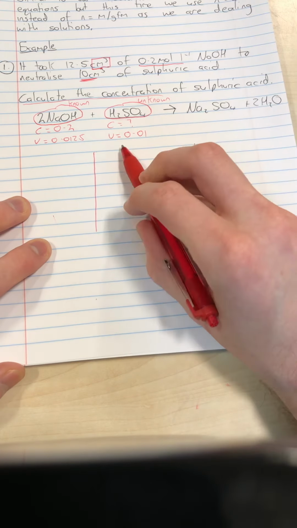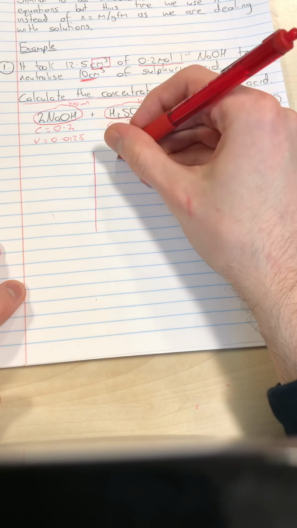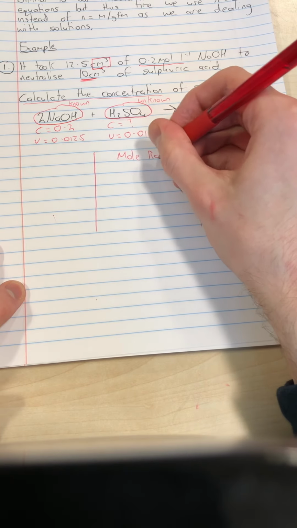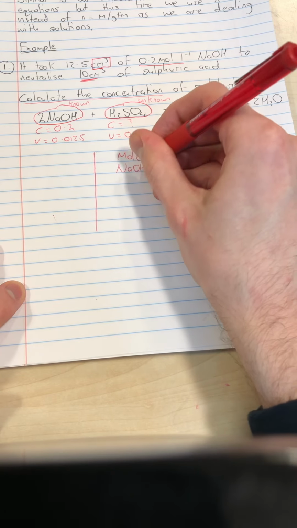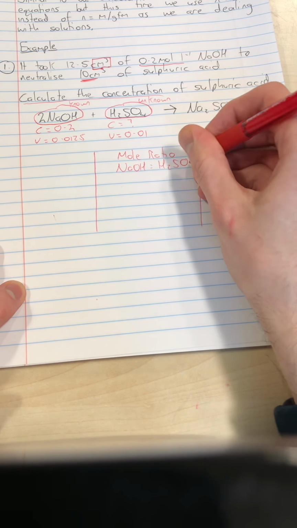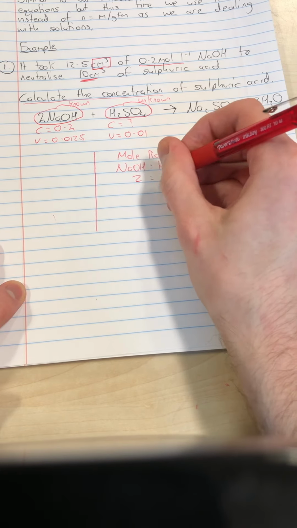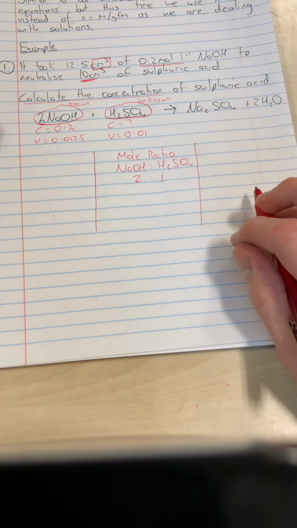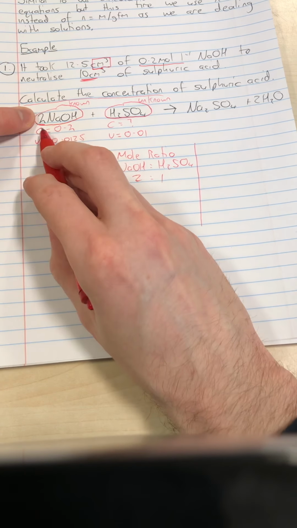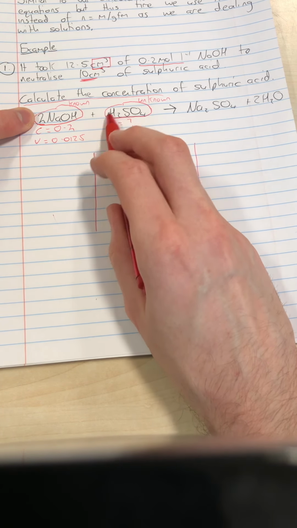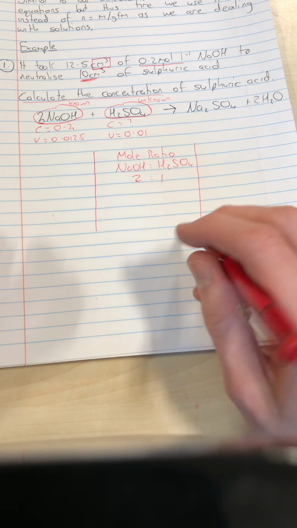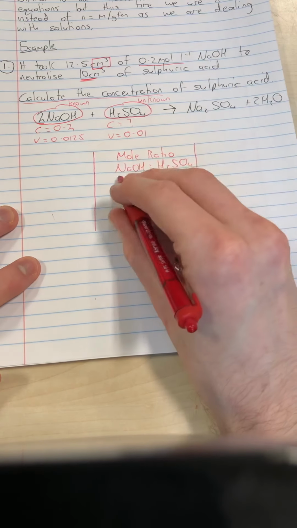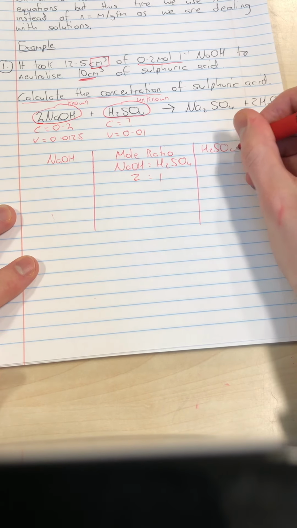Now, what should go in the middle? Hopefully you're screaming, the mole ratio goes into the middle. And it's the mole ratio between our known and unknown. So we've got sodium hydroxide and sulfuric acid. And our mole ratio is 2:1. Yeah, we've got here 2 moles of sodium hydroxide because there's a 2 in front of it. And we've got 1 mole because there's not a number. Yeah, if there's not a number, we assume that it's 1. So it's a 2:1 mole ratio. So sodium hydroxide is on the left. Sulfuric acid is on the right.